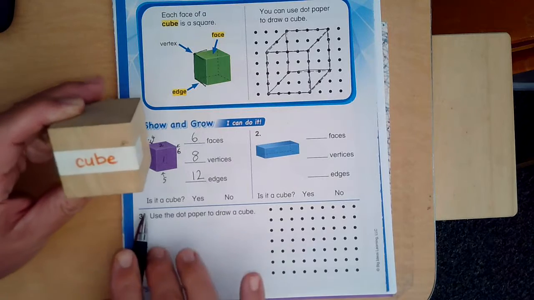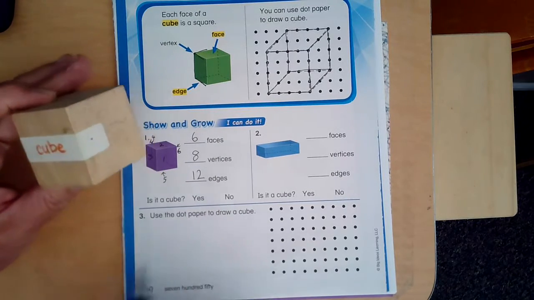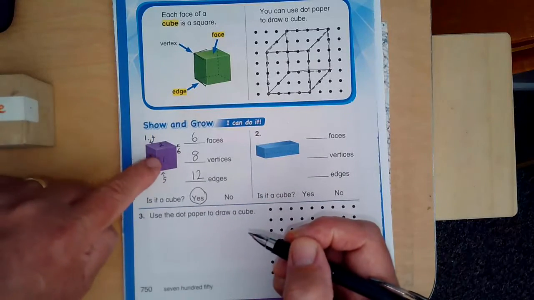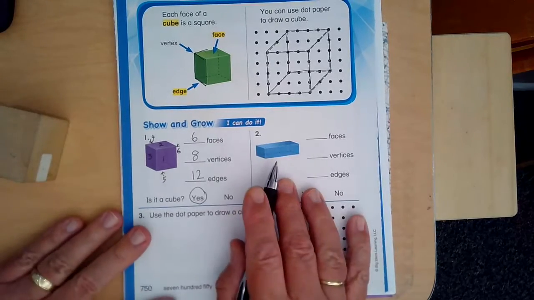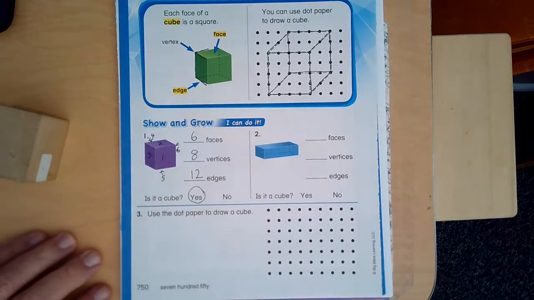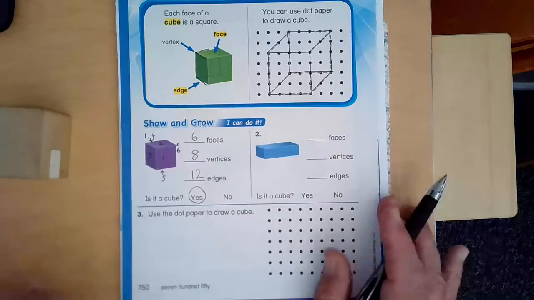Is it a cube? Yes or no? Let's see. I see it. It is a cube. This shape is a cube. All right, now let's take a look at this, and we'll do it on this shape. Let's see if we can find all of these pieces on this shape. Here we go.